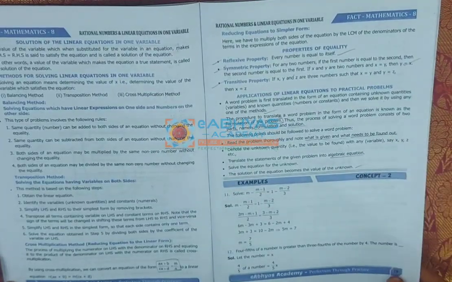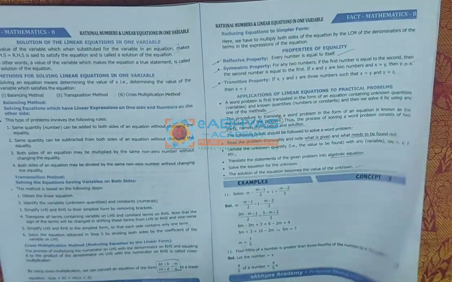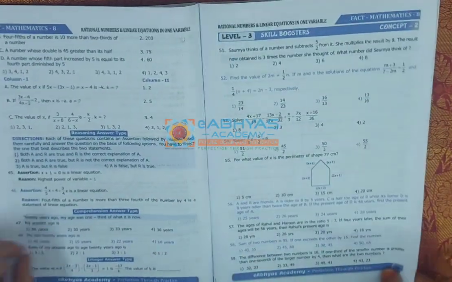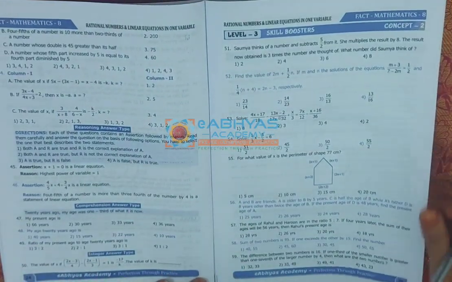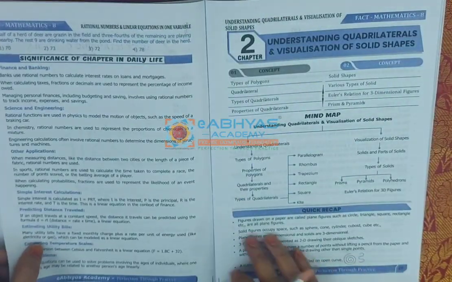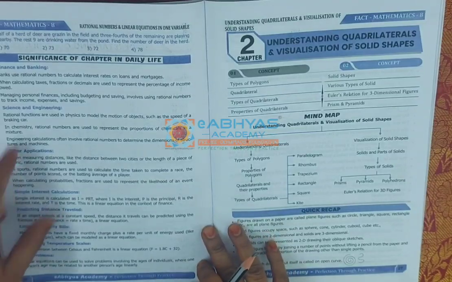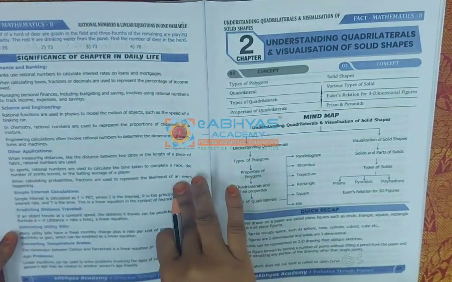This concept is also followed by example problems and level 1, level 2 and level 3 problems. These types of problems are very important for Olympiad questions. At the end of the chapter, the significance of the chapter has been given here.